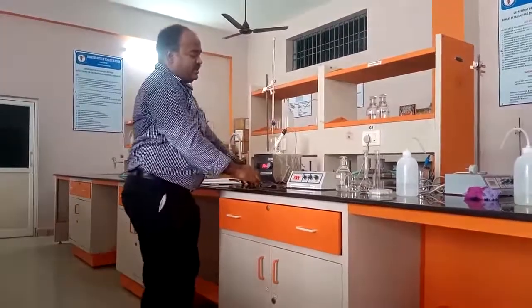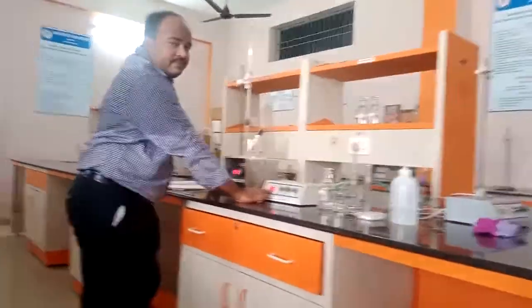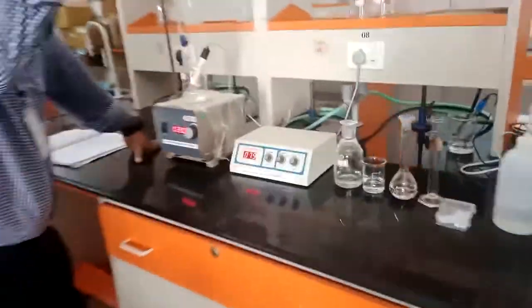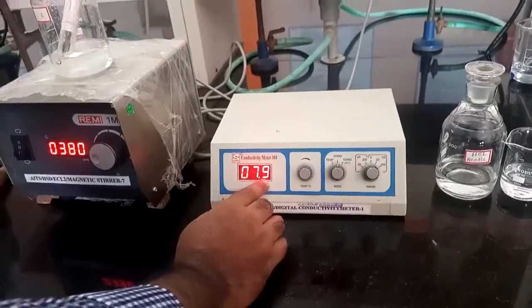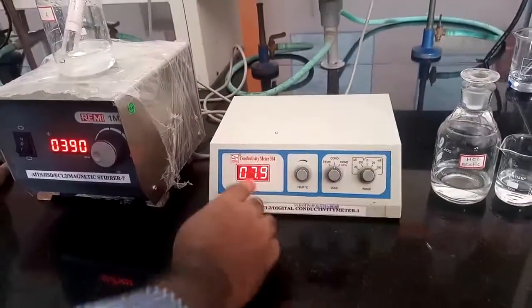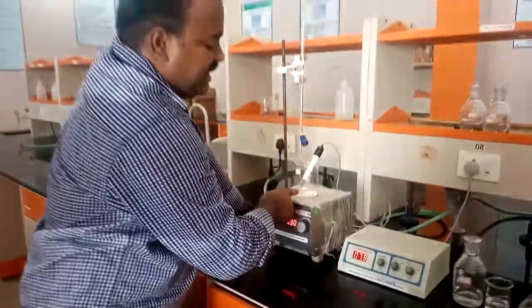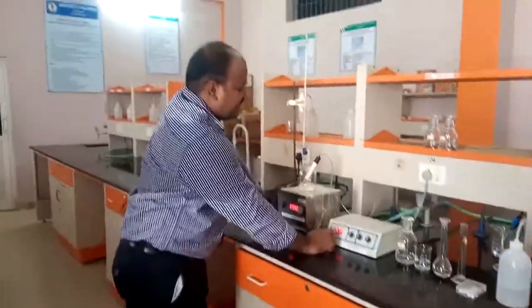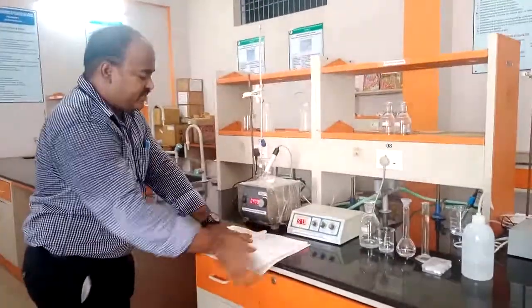Now you can see this will become more than 7. It will become 7.8. No problem. It will become more than 7.1 millisiemens. So it will reach more than the acid mixture conductance. So now we can stop this experiment. Then we need to calculate it here.